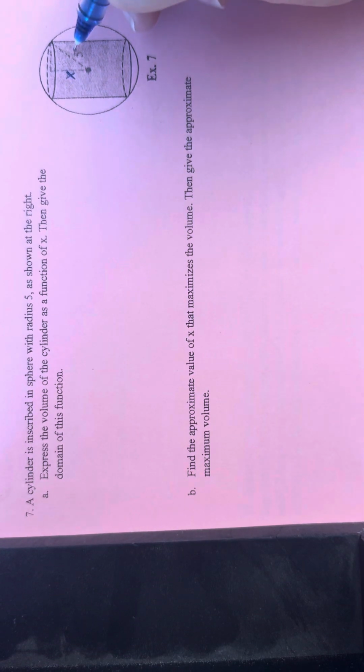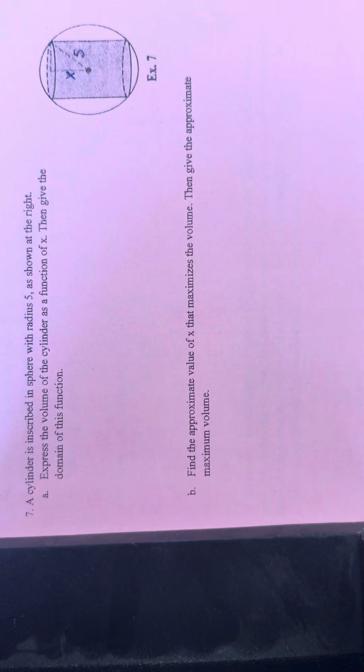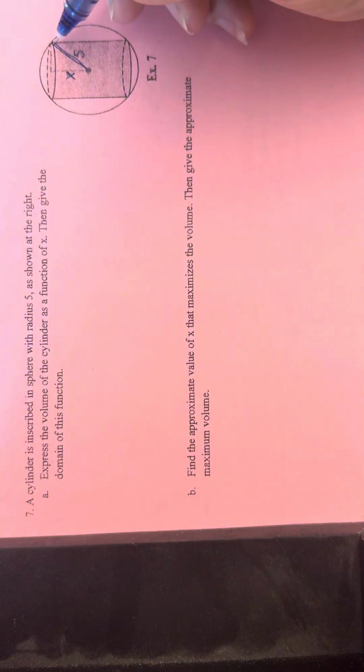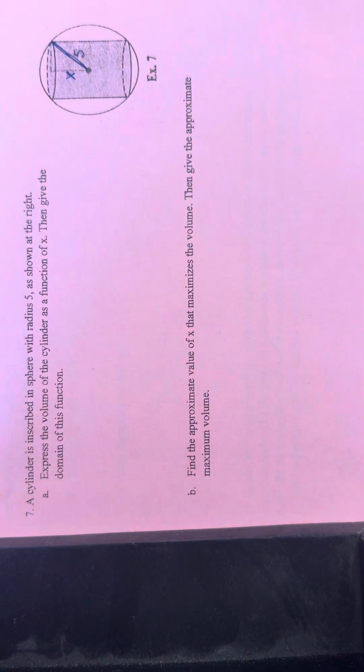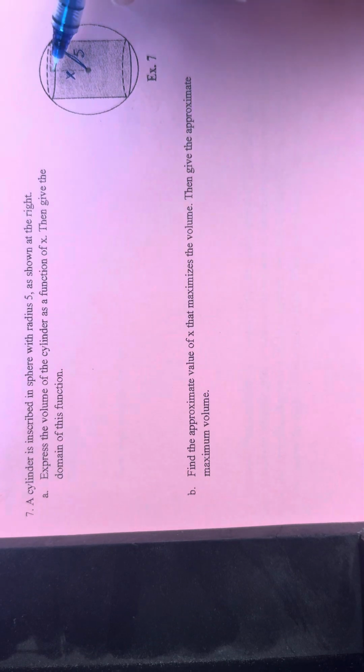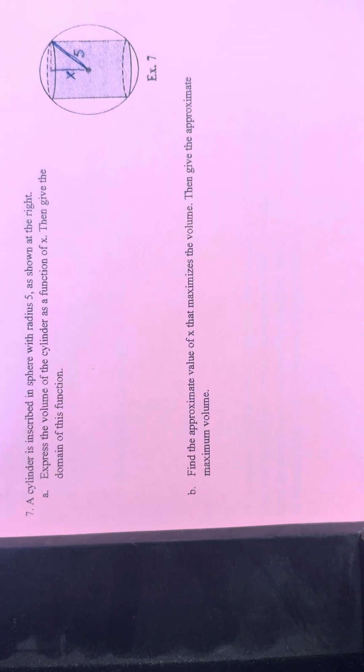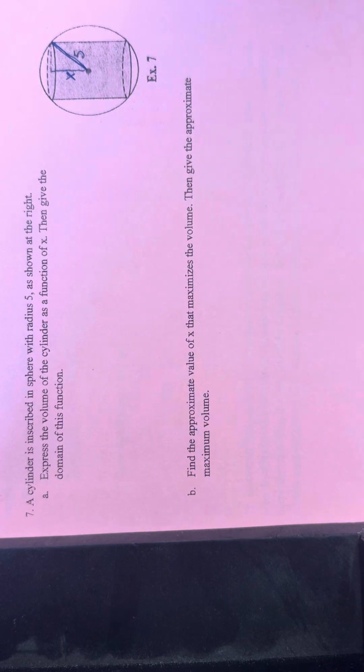So this says we have a cylinder and it exists inside of a sphere, and the radius of that sphere is 5. So if you look at the diagram, that's what this segment here represents. There's a few things we want to look at here. We have this distance here, x, and this x ends up being half the height of this cylinder, because if you think about the way a cylinder would exist inside of a sphere, the center of the cylinder would also be the center of the sphere.